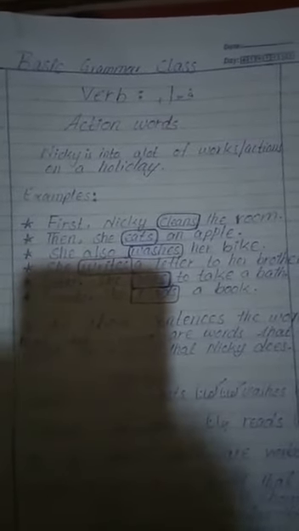Here is the Urdu meaning of verb. The Urdu meaning of verb is fail. Fail means काम करना. In English, we call it action words. All the action words are called verbs. So before proceeding to the exact definition and use of verb, let us talk about Nikki.